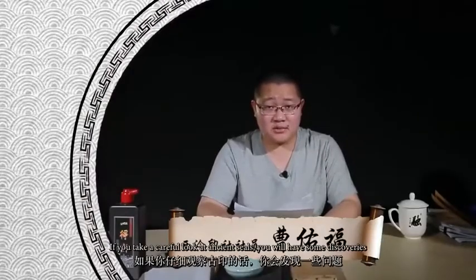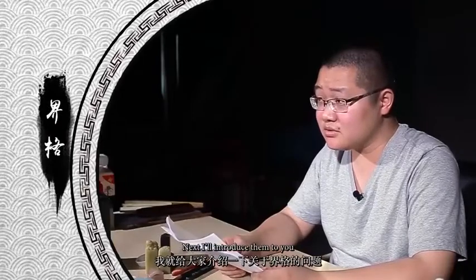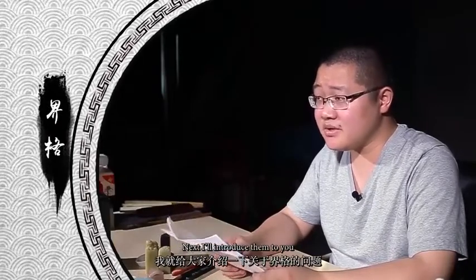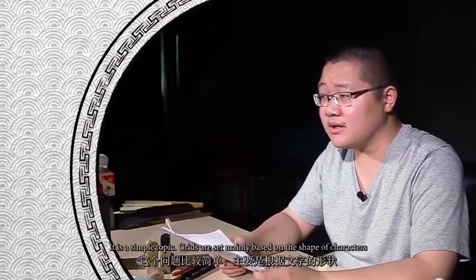If you take a close look at the seals, you will find some grids on the surface. This is called 界格, or the frame. It is not difficult to understand. The frame is based on the characters.